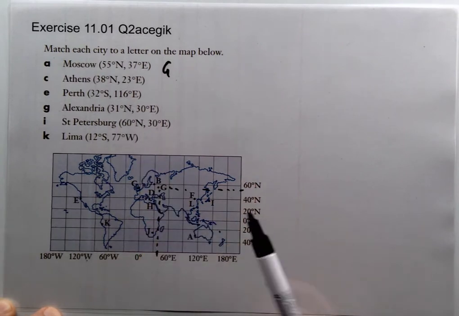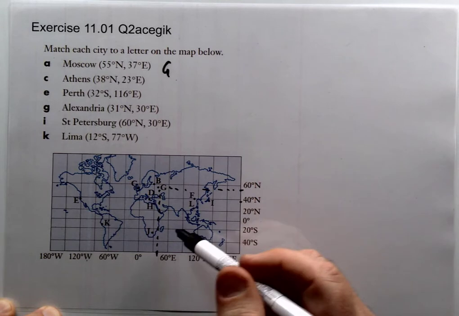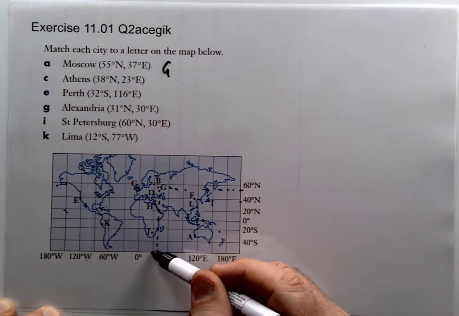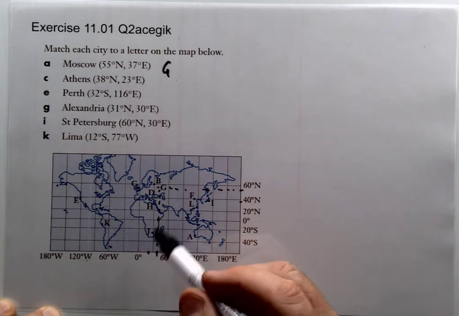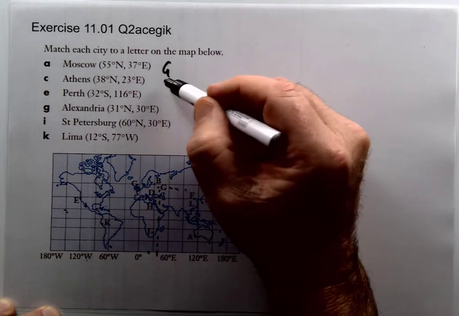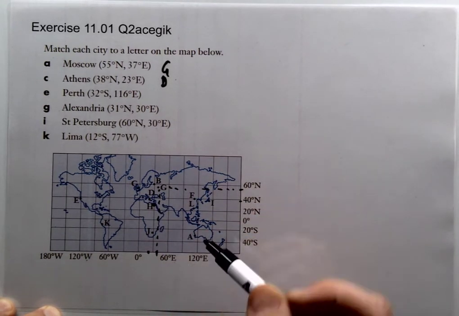To find Athens, we want to go 38 degrees to the north, which is sort of about there, and we want to go 23 degrees to the east, which is about there. So that'd be 30, so about so. And if you match those up, I think we're going to get to D. It's not very clear there, but I'd say that's D. I think H is just there.